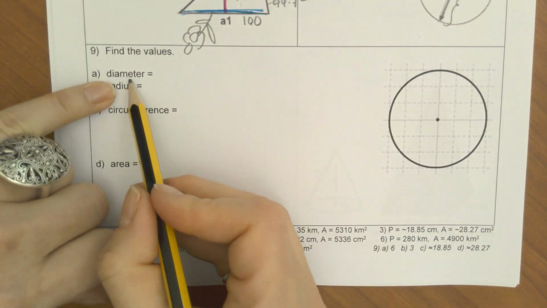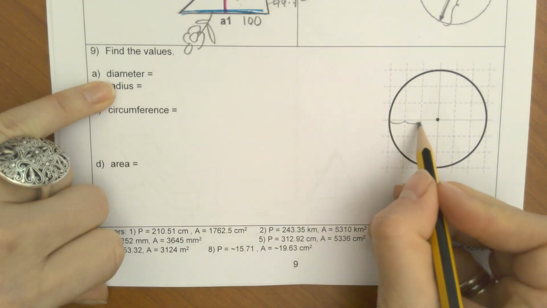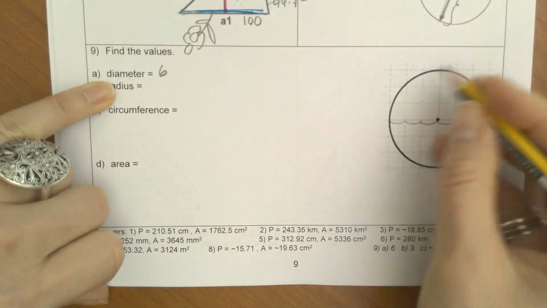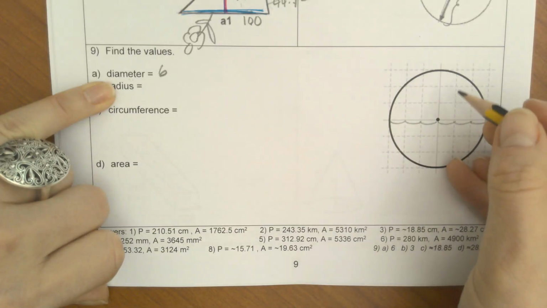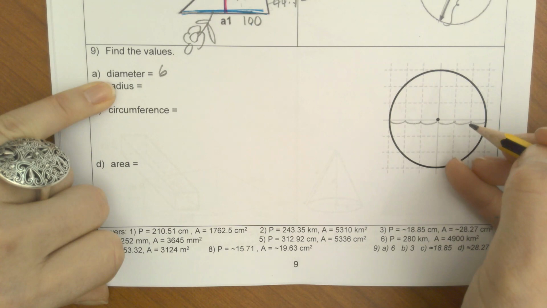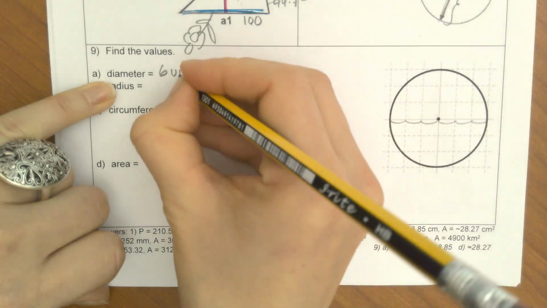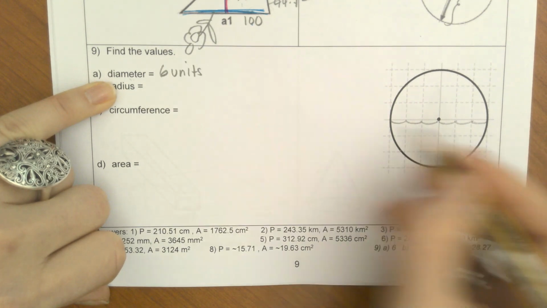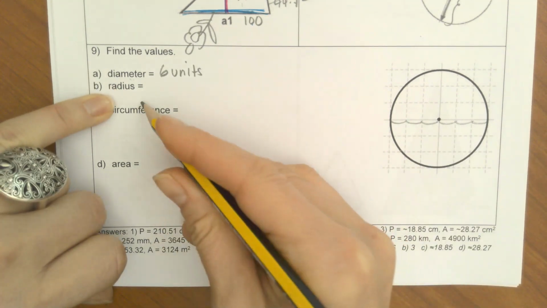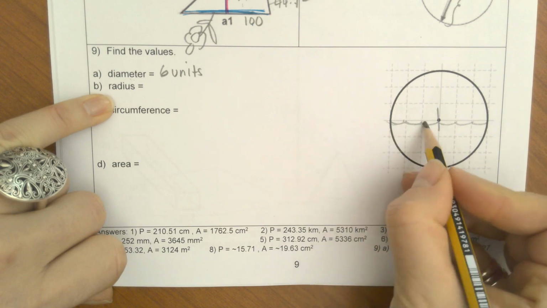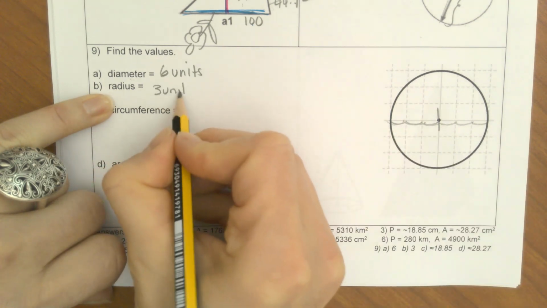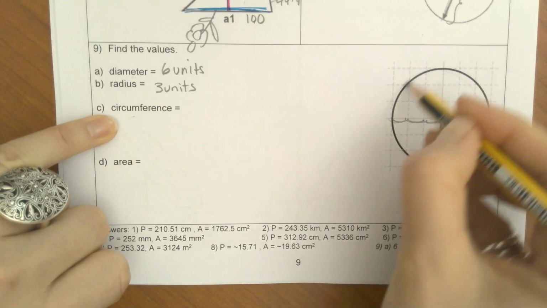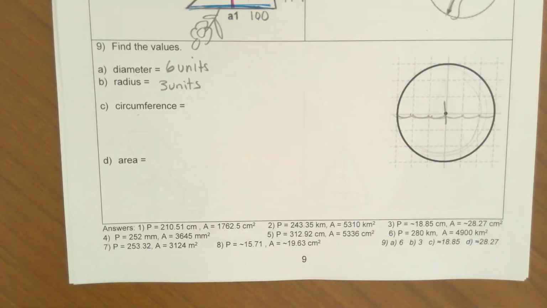Let's look at the last question here. Find the diameter of this circle. 1, 2, 3, 4, 5, 6. Now, when we don't have a unit, centimeters, millimeters, kilometers, then we can usually use the word units. So 6 units. We don't know what they are, so we just put the word units. Radius is half. So 1, 2, 3. 3 units. Circumference, that means all the way around. Okay, circumference.